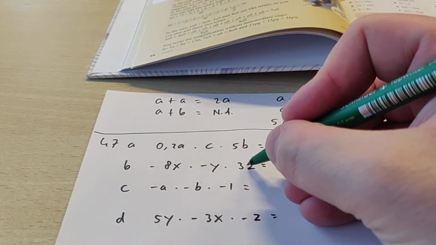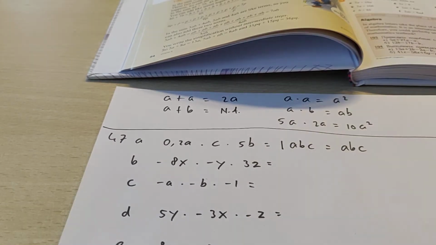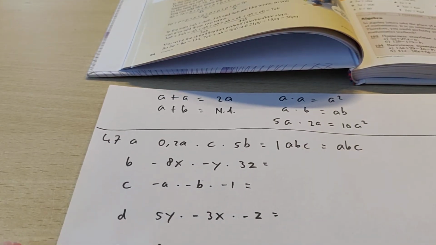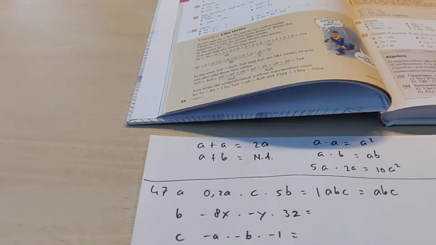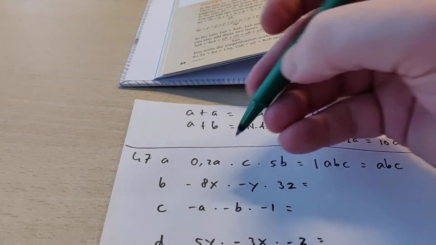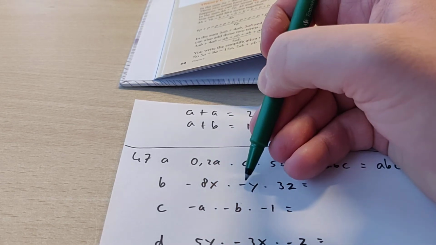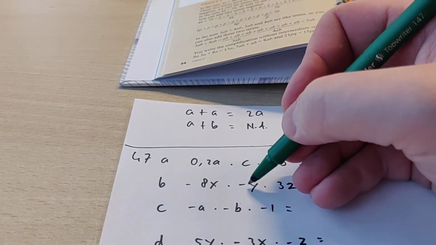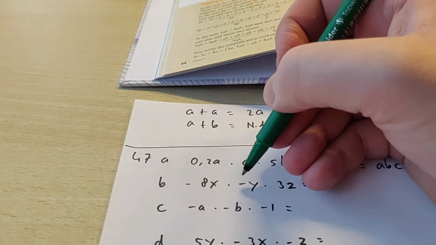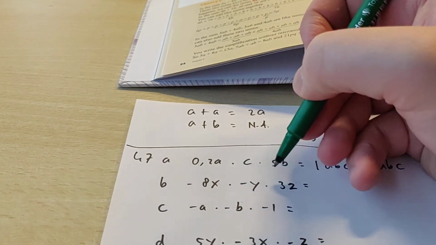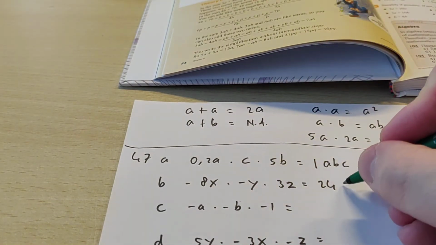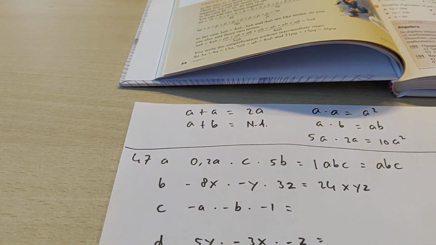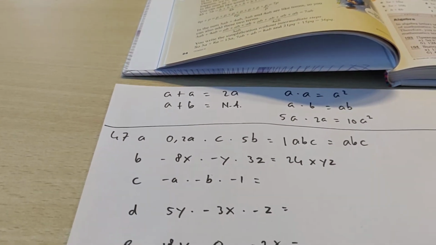The next one, this is a Z. Okay, so it looks a bit like a 2, but it's not. In the book it's a bit clear, like what kind of letter it is. See that? In the book you can see it's a Z clearer than on my paper. So I'm going to multiply minus 8 with minus 1, because if there's no number here, there's actually a 1 there. So minus 8 times minus 1 is just 8, and 8 times 3 is 24. And then I have x, y, and z. So I'm going to write down x, y, and z. And that's the answer for 47b.